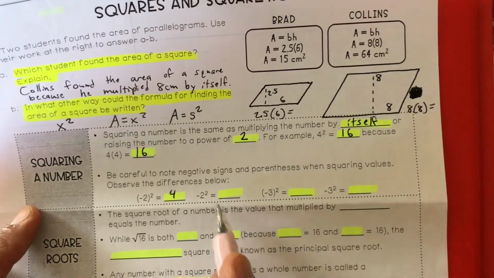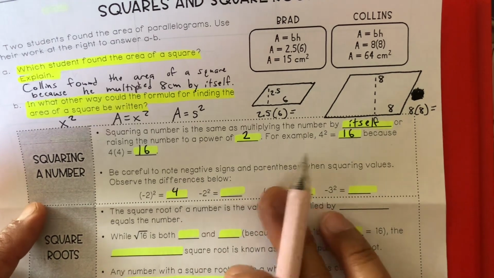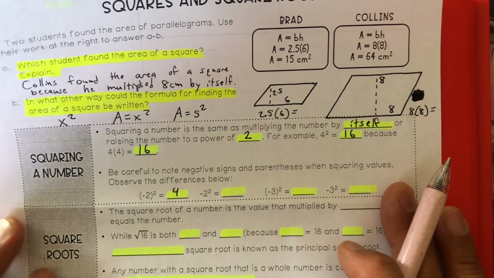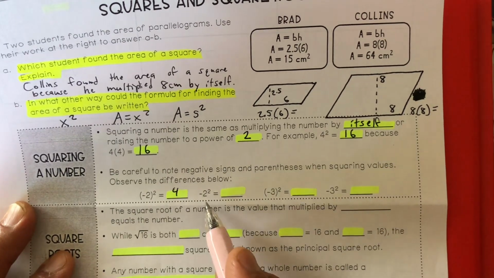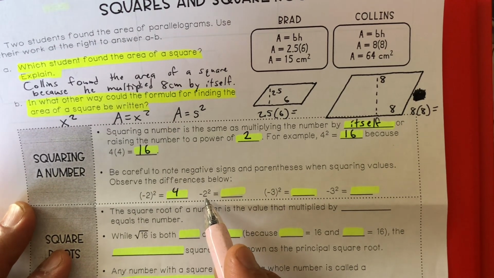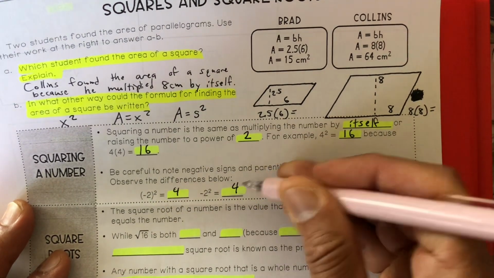But now on the next one, ask yourself, what's the base here? What's being multiplied by itself? Is it negative 2 or is it positive 2? The base itself is just 2. In this case, okay, it's positive 2 times itself, and that gives us 4.